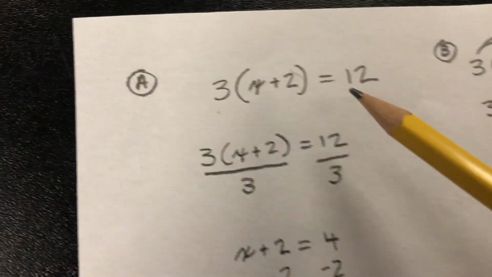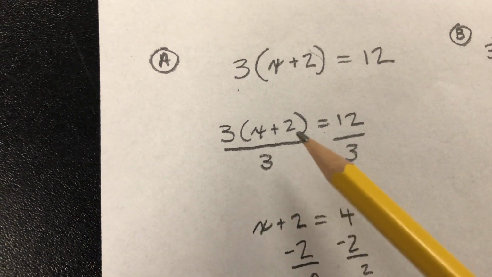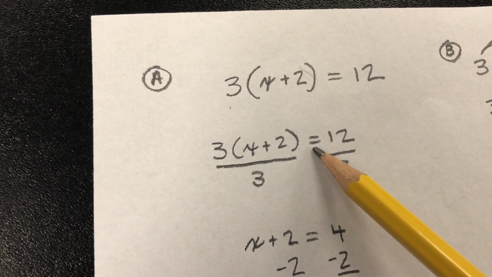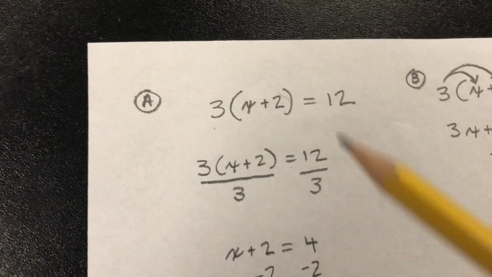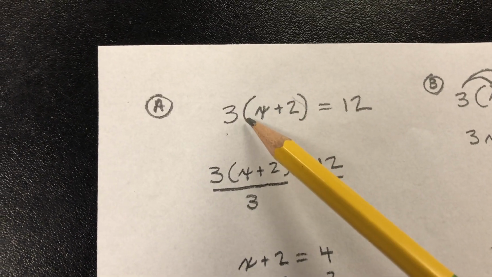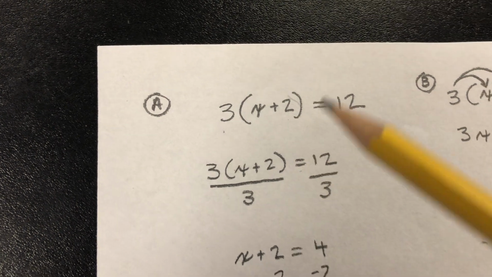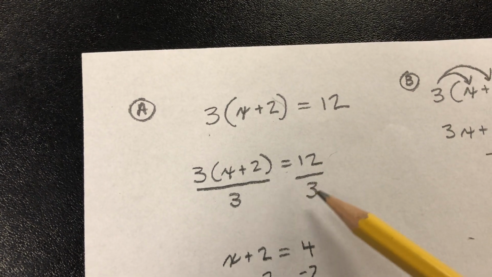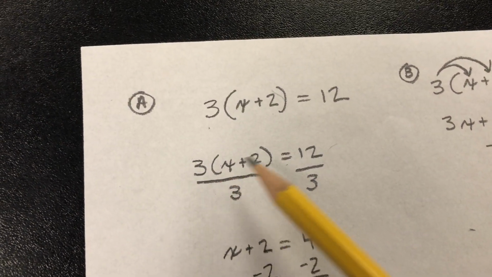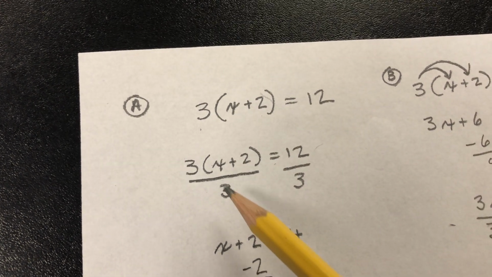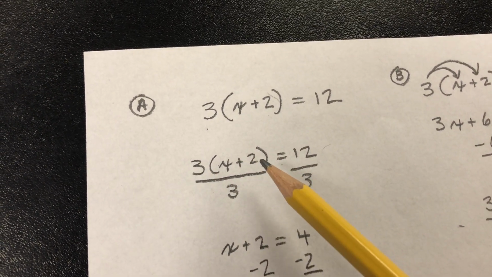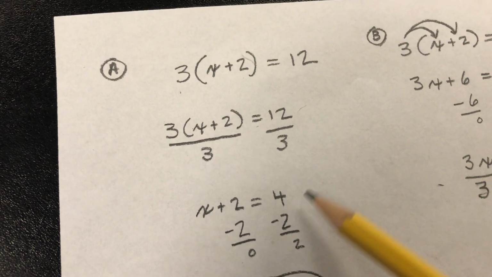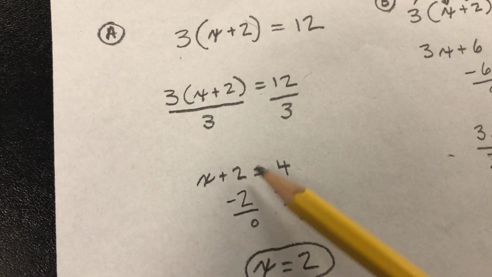So in one method, I solved this equation by dividing both sides of the entire equation by 3. By both sides of the equation, I mean both sides of the equal sign right here. We've got a term x plus 2 and it's being multiplied by 3. So if I divide that all by 3, then I can get rid of that 3. And when I do that, I have to divide this by 3 as well. So 3 times x plus 2 divided by 3 is 1 times x plus 2, in other words, just x plus 2. And 12 divided by 3, of course, is 4. So then we're left with x plus 2 equals 4.